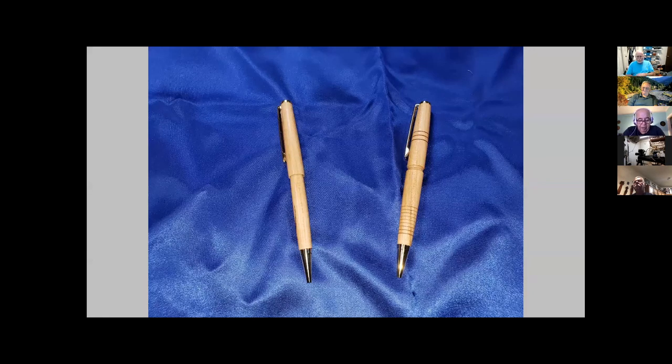Okay, they're beautiful detail, beautiful. And I like the one on the left with the overcap instead of a center band, to give it more of that old Parker fountain pen look. Yeah, I was trying to decide which one I like better, and I thought, I think I'll make 20 of each.